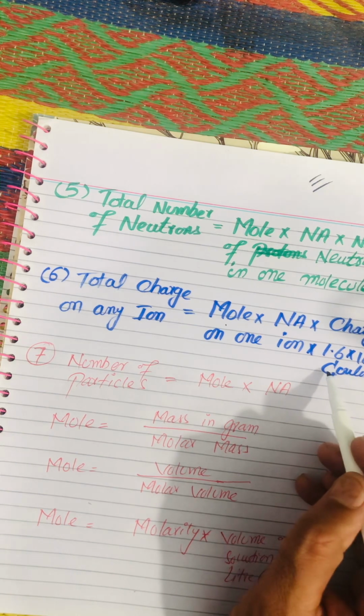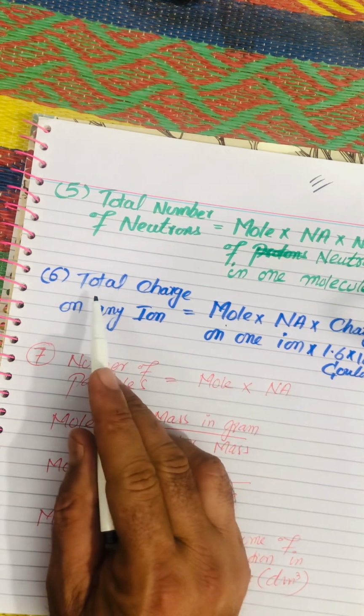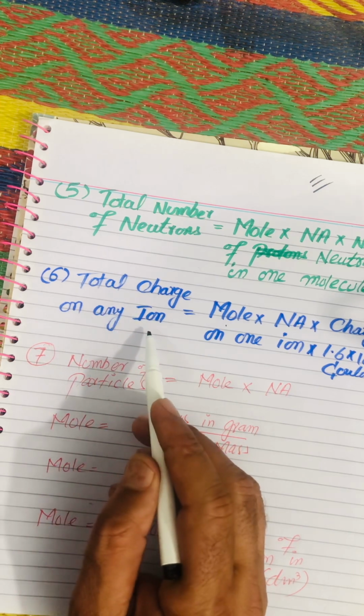So this is the formula for calculating total charge on any ion.